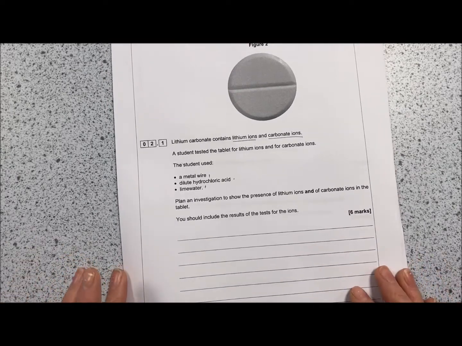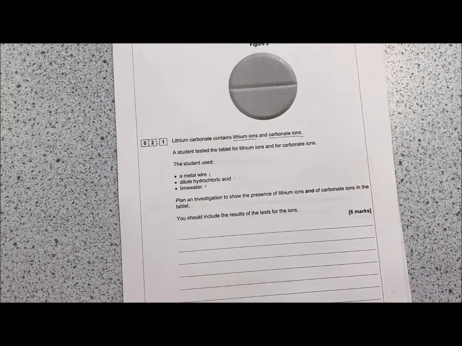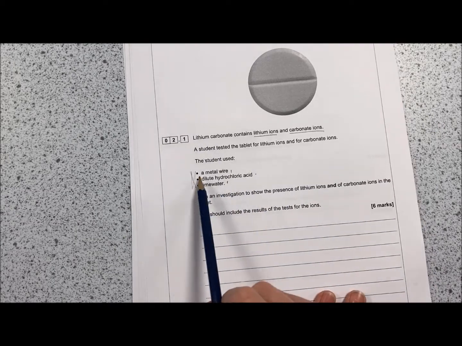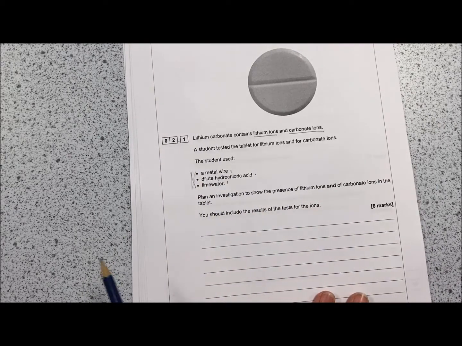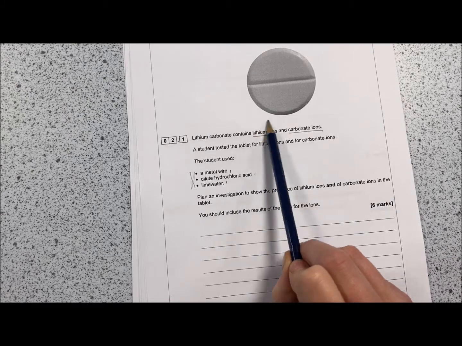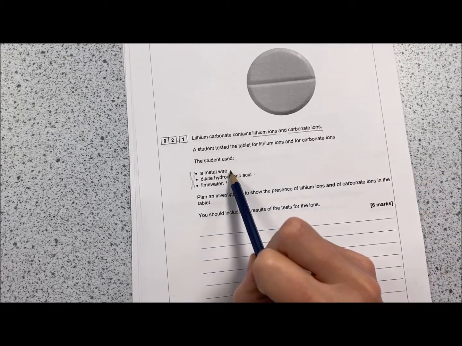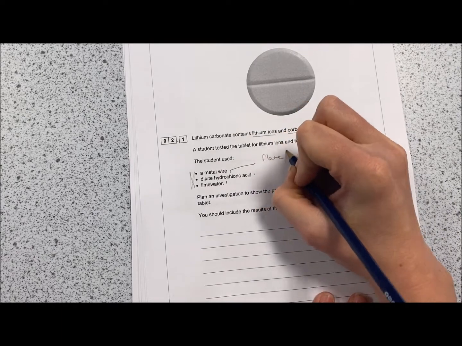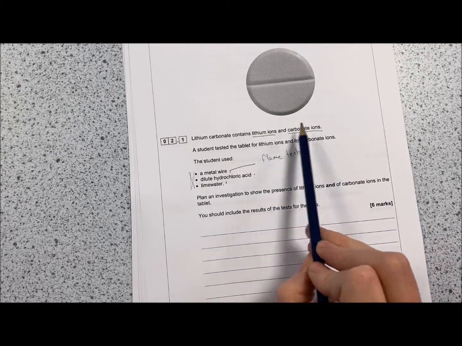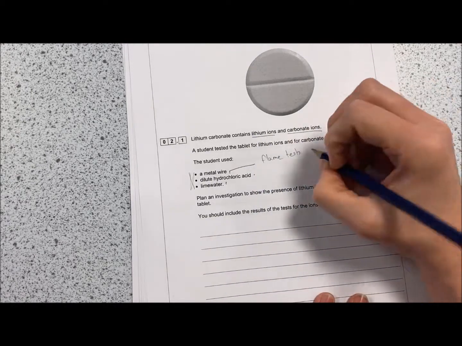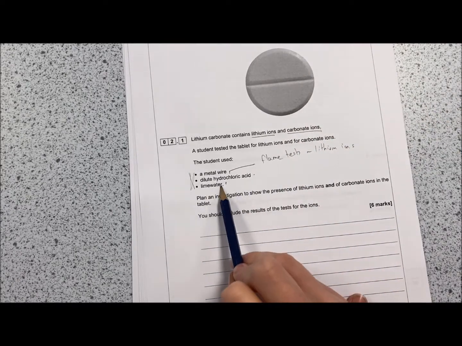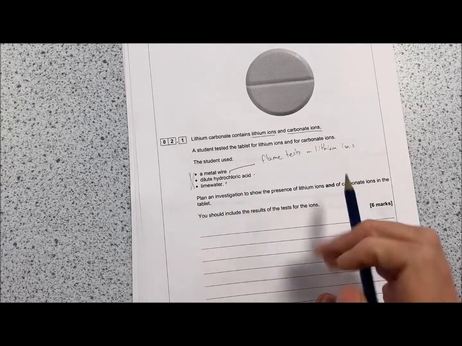Okay, it's a 6-mark question, so we need to have a little think about what we're going to write before we start writing it. Have a look at the equipment that is being used: a metal wire, dilute hydrochloric acid and lime water. Now think about what we're testing for. Which one of these will match the test for each of these? So metal wire, we should know, is for flame tests. And out of these two, which one am I going to use for a flame test? It's going to be the lithium ions. Hydrochloric acid and lime water, I'm going to use for my carbonates.